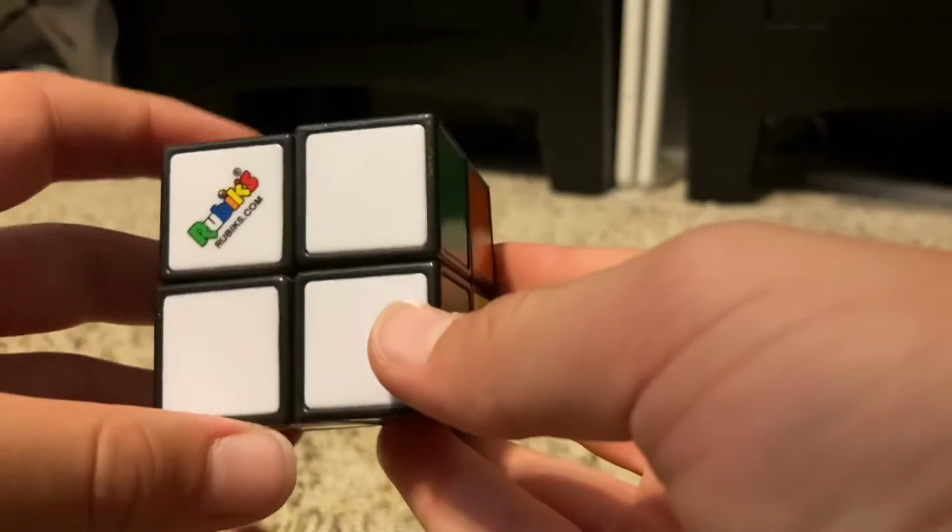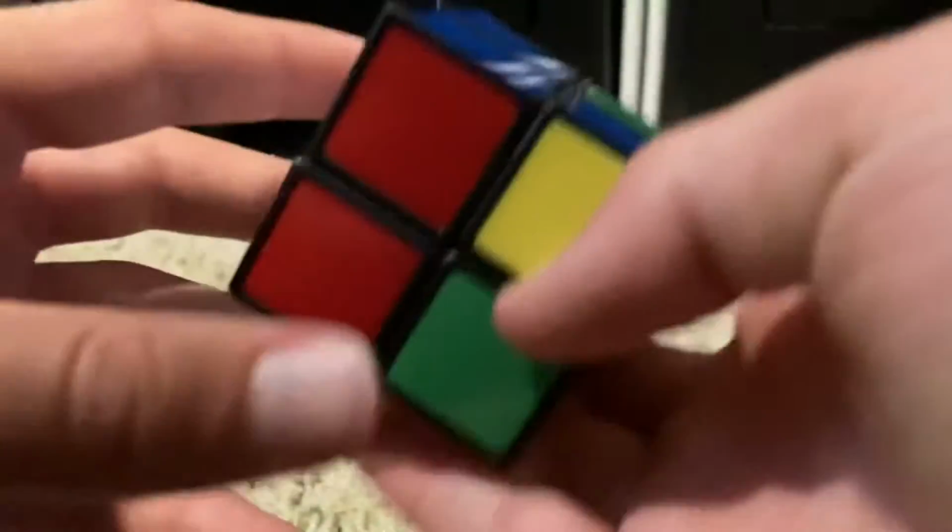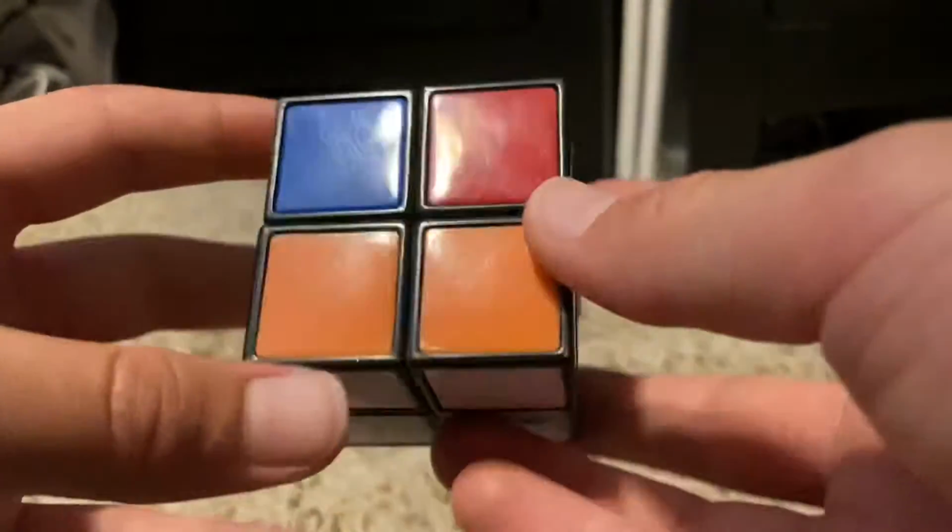Alright, so now that you've solved your white side with this layer solved as well, this will actually become our bottom now. So we're just gonna flip that over like that. And now we're working to solve the yellow side without messing up any of this.